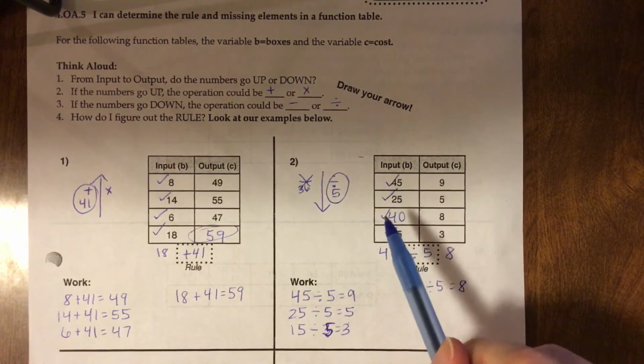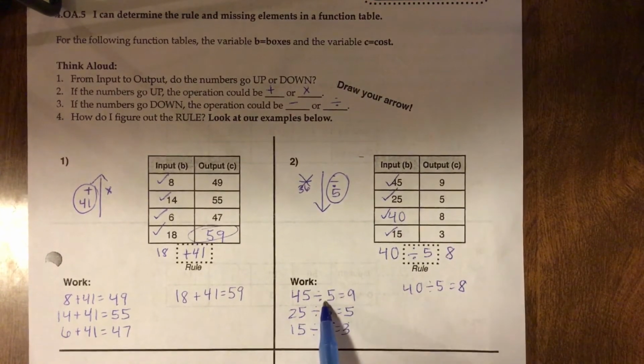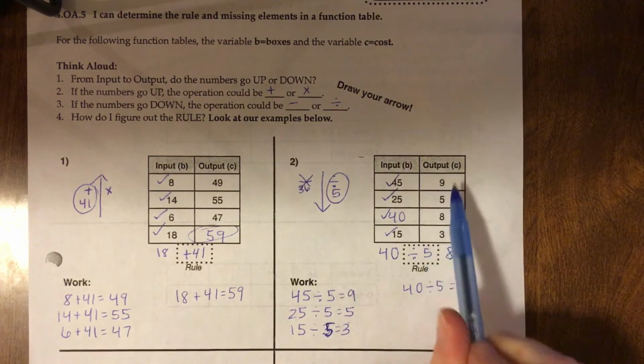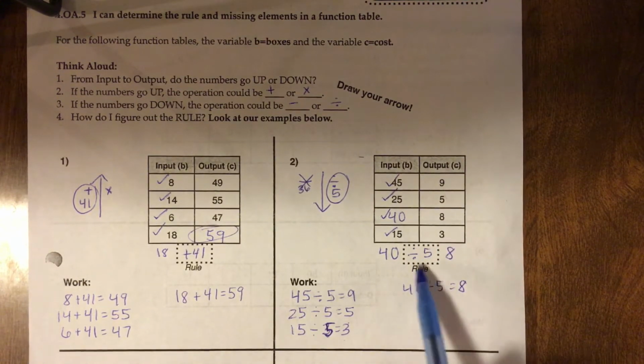So let's test that out and see if it works as a rule. 45 divided by 5 is 9. 25 divided by 5 is 5. 15 divided by 5 is 3. So that matches. We got all check marks. So we can put divided by 5 in our rule box.